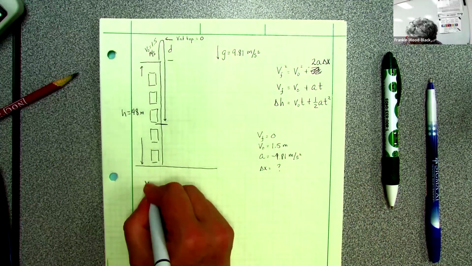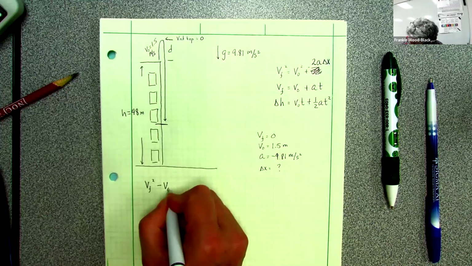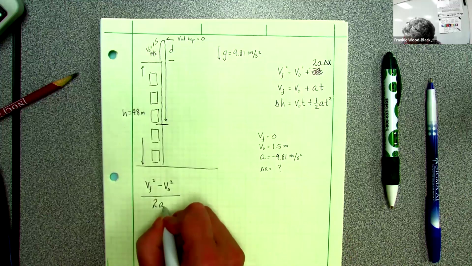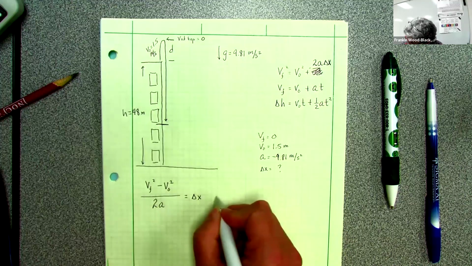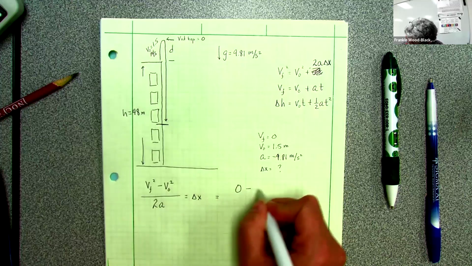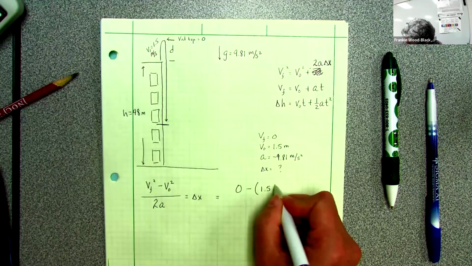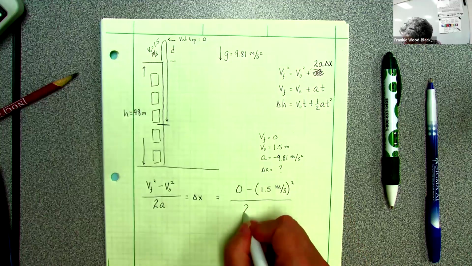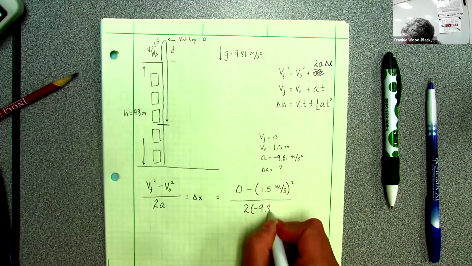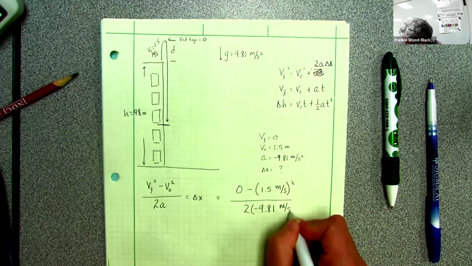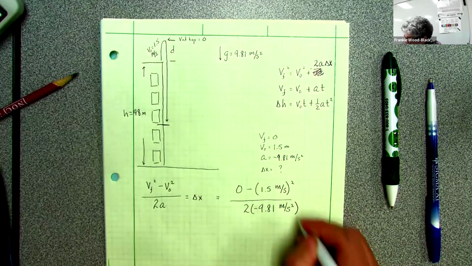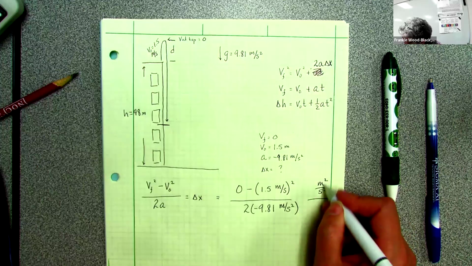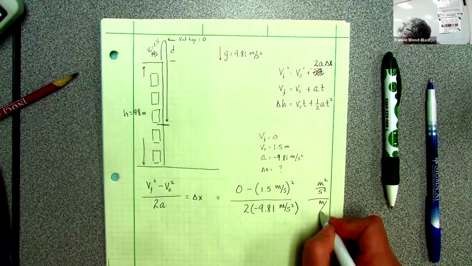So I get velocity final squared minus velocity initial squared divided by 2 times my acceleration is going to equal my change in position. So I get 0 minus 1.5 meters per second squared divided by 2 times a minus 9.81 meters per second squared. The units are meters squared per second squared divided by meters per second squared.